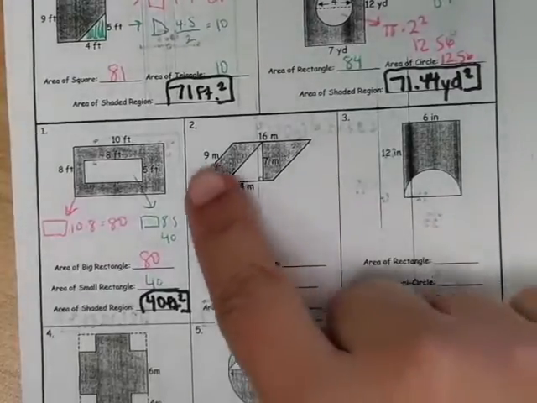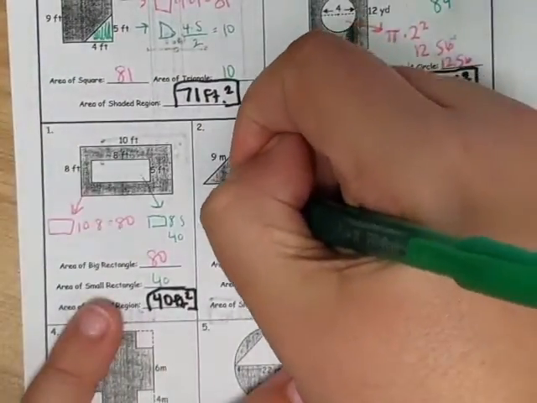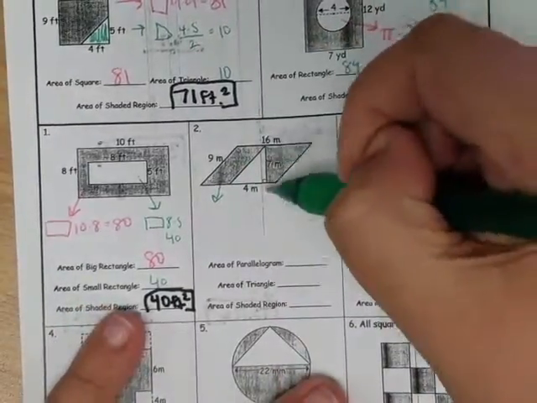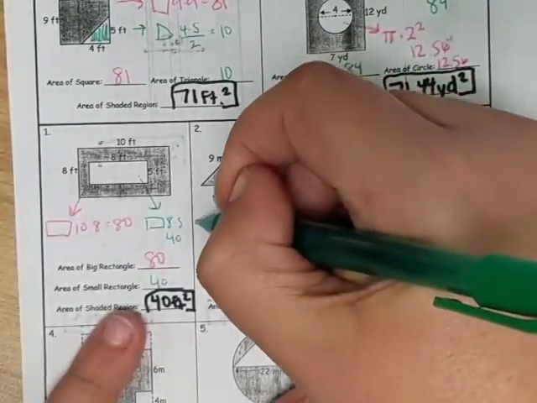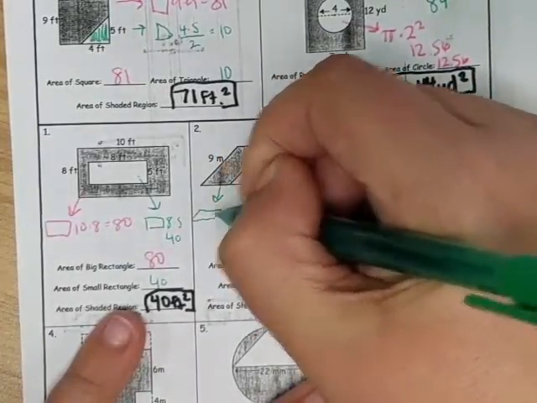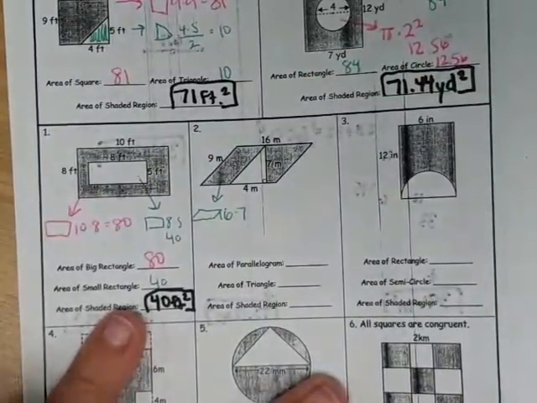The next shape is a parallelogram with a triangle inside. So let's find the area of the parallelogram. Remember, parallelogram, you want to do base times height, not base times slant height. So we're going to do 16 times 7. So our parallelogram, again, we're going to do 16 times 7.